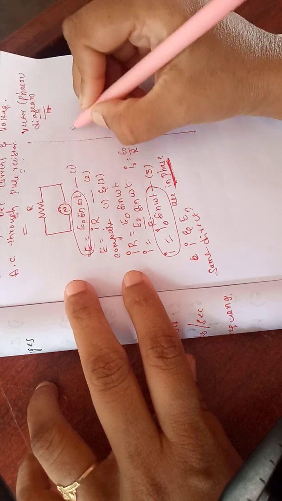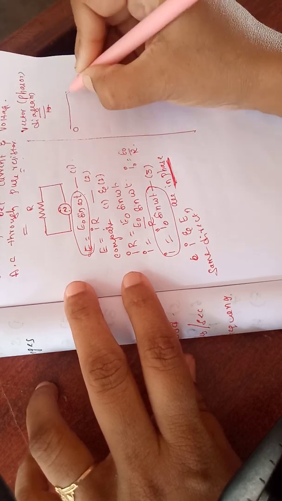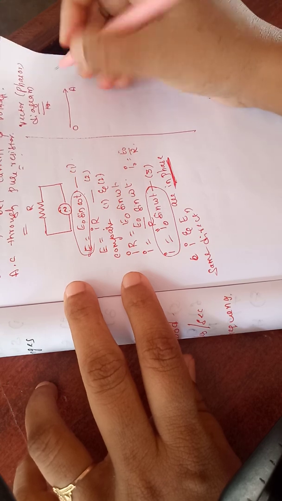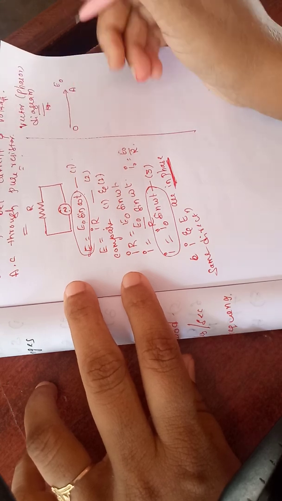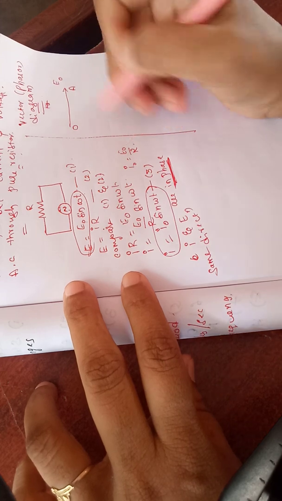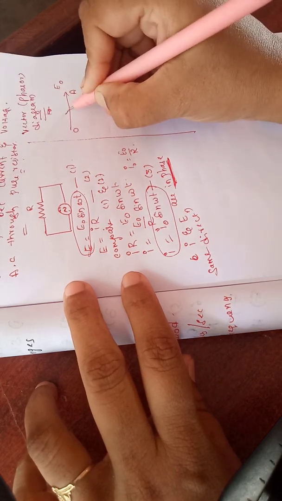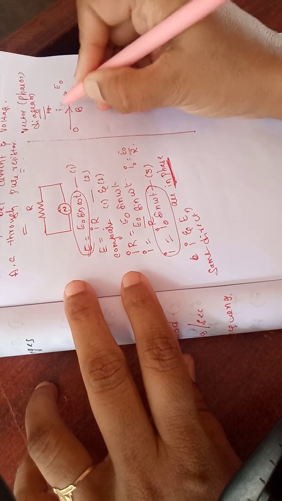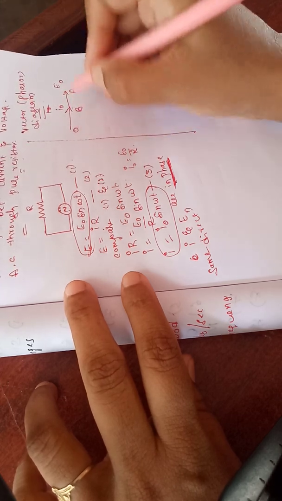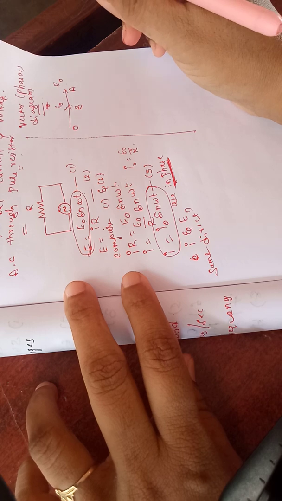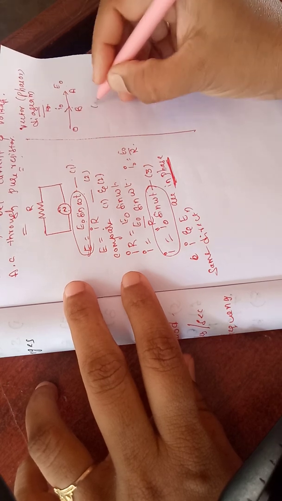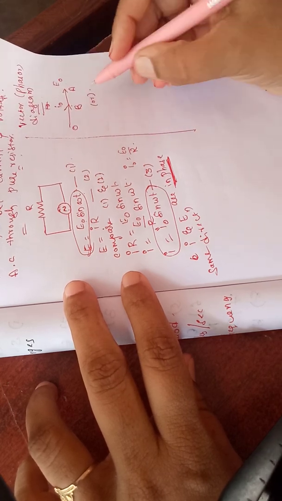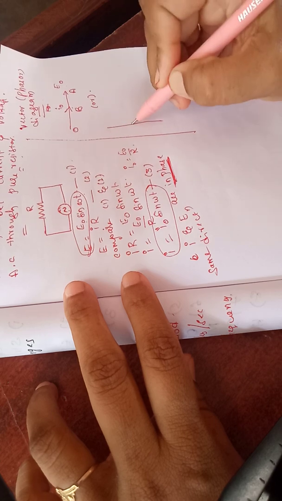Now see, OA. If this is the voltage, then current and voltage are in phase, so the current will also be in the same direction, OB. So OB is the current and OA is the voltage.